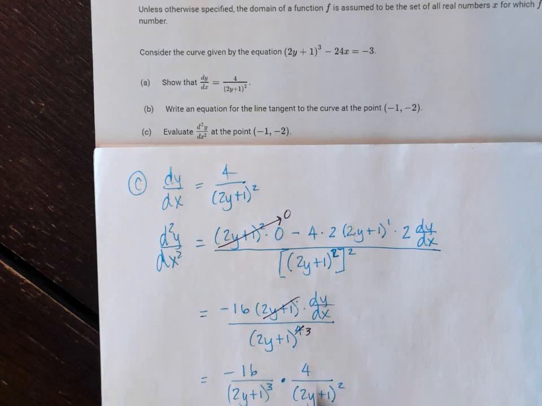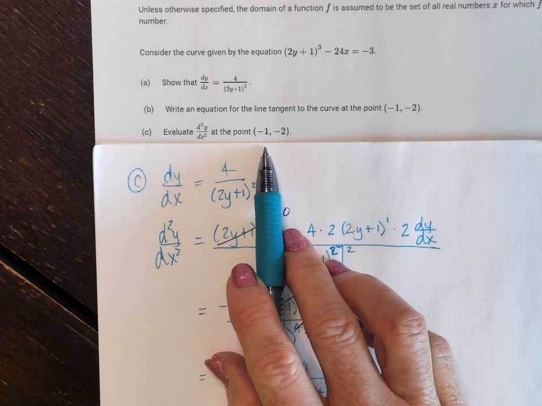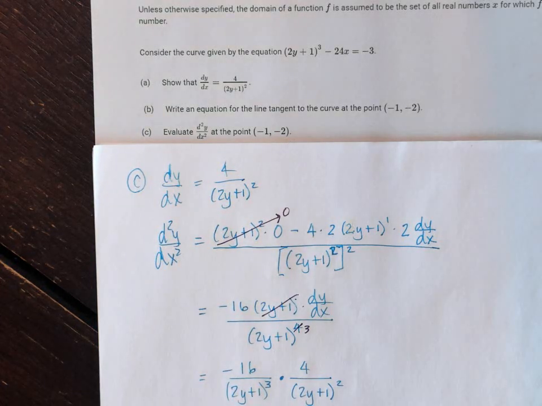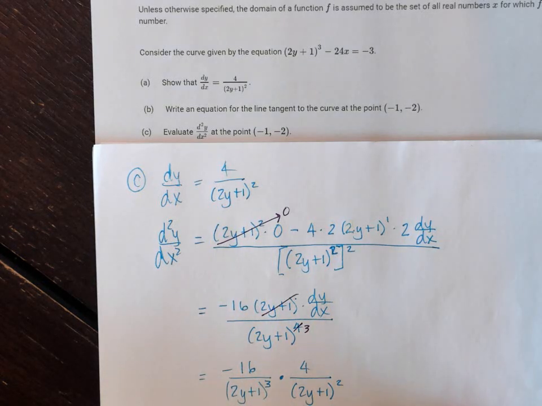Now let's go back. We wanted to evaluate this thing at the point (-1, -2). So I'm going to come over here then. This is d squared y over dx squared. So now I want d squared y over dx squared at (-1, -2).